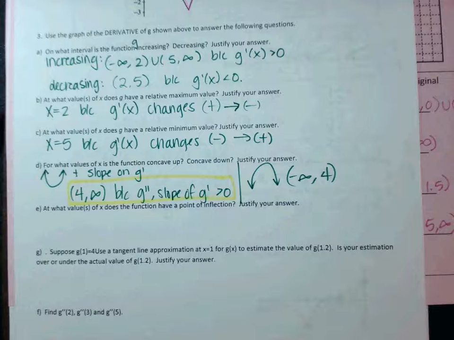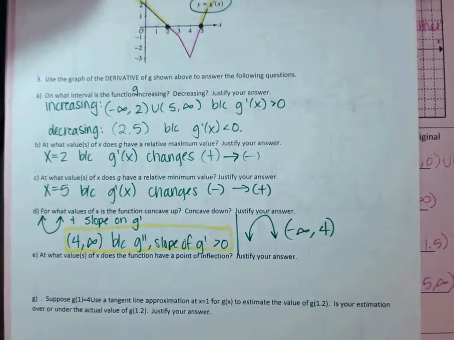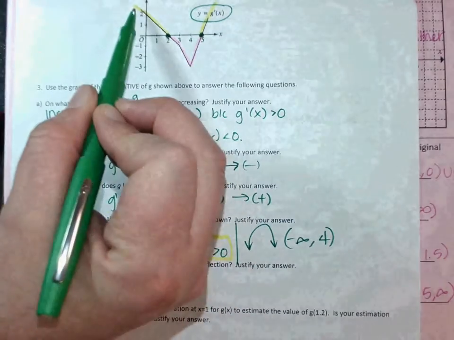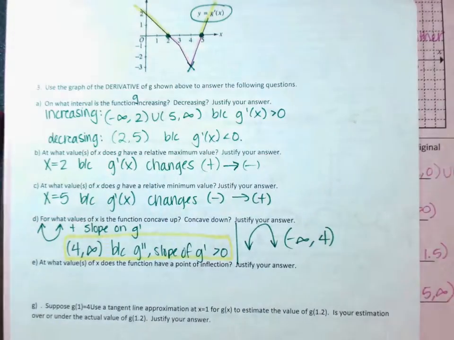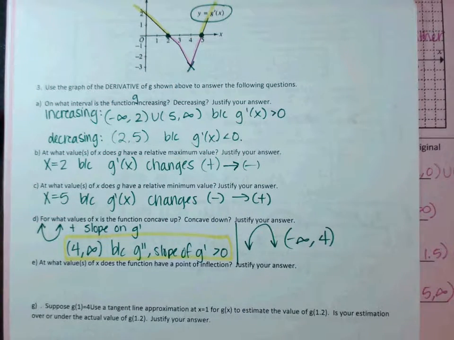Okay, place an X on your point of inflection. You should only have one. Remember, a point of inflection happens when your slope changes sign. So if I'm looking at my graph, my slope is negative, still negative, X, then positive. It is considered a cusp, but that's okay.